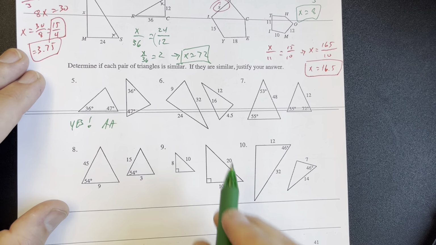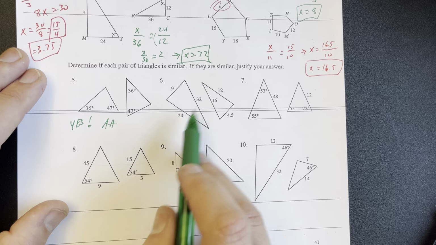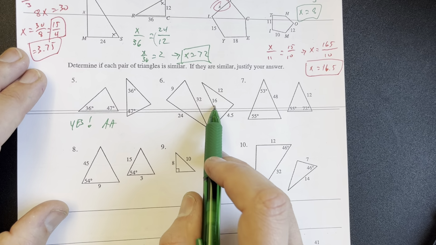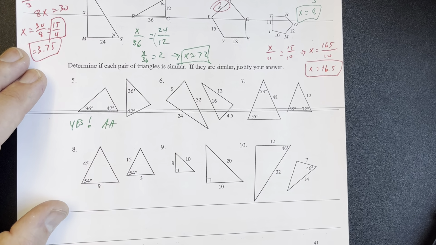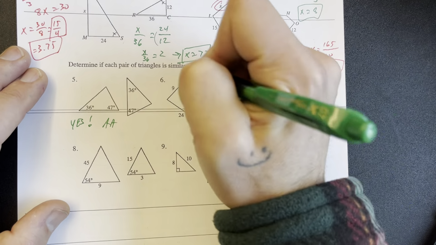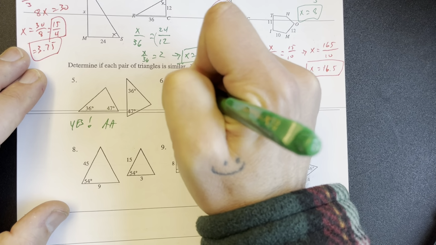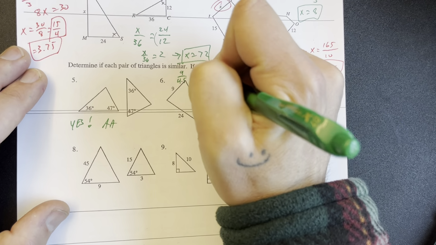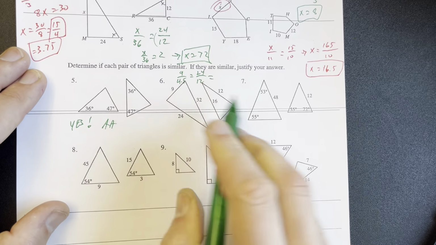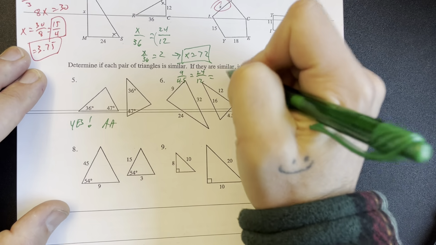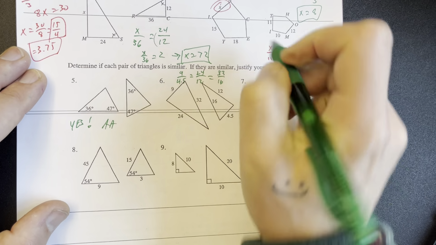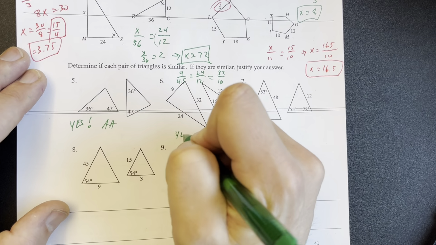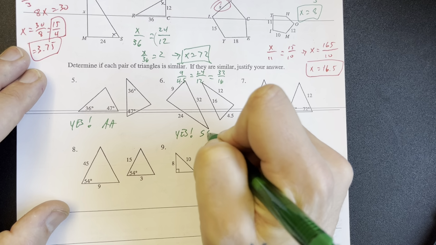Great. This next one, we have side lengths of 9, 24, and 32. And then we have side lengths of 4.5, 12, and 16. So I'm noticing that these are definitely proportional. So I have 9 over 4.5. That's going to be 2. And then the medium-sized one is 24 over 12. That also has a ratio of 2. And then the large side's 32 over 16. So all of these reduce to 2, all 3 corresponding side lengths. So I'd say, yes, these are also similar by side.